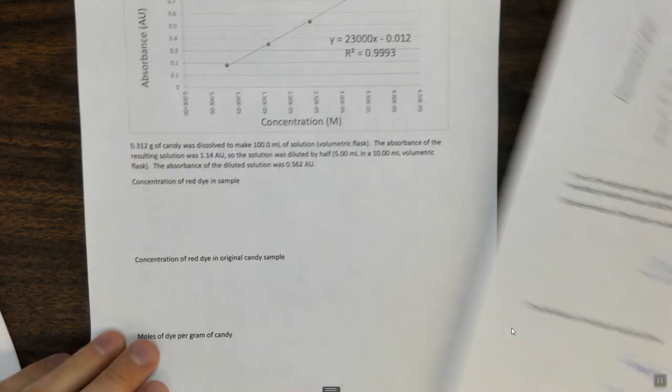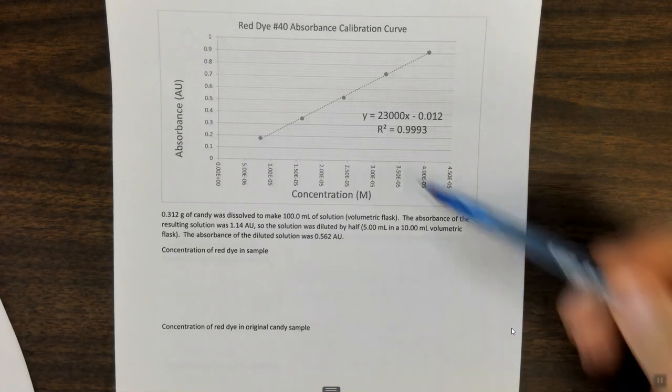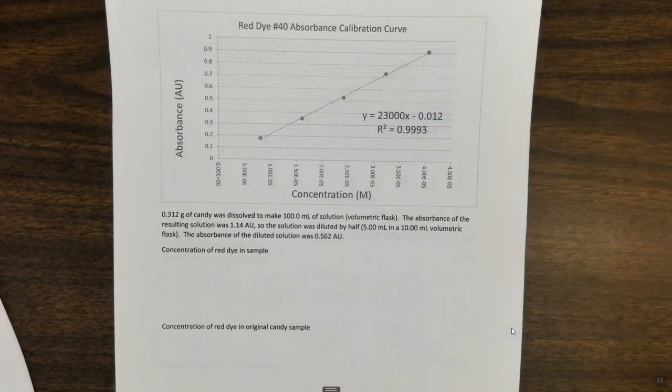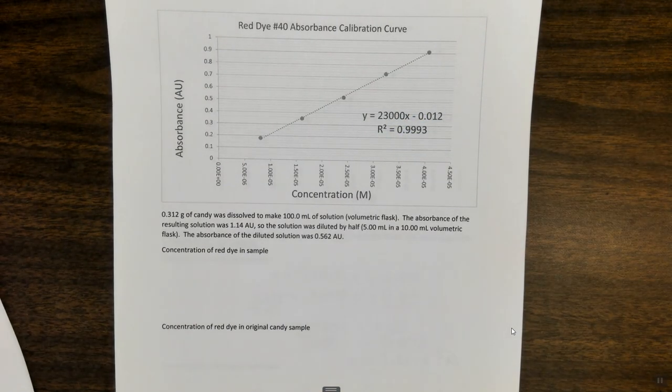Next, let's look at the candy. Good news for the candy. We have the same calibration curve. This is just a copy of the exact same calibration curve because it's the same dye. In my case it's a red candy, in your case it's a blue candy, but either way it's the same dye, so we can use the same calibration curve. In my example, again, just like the previous one, it's a made up example. Don't expect your numbers to be exactly the same.